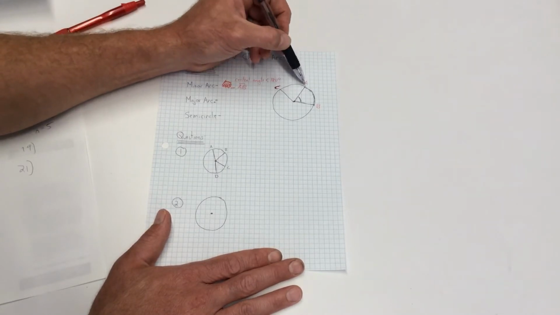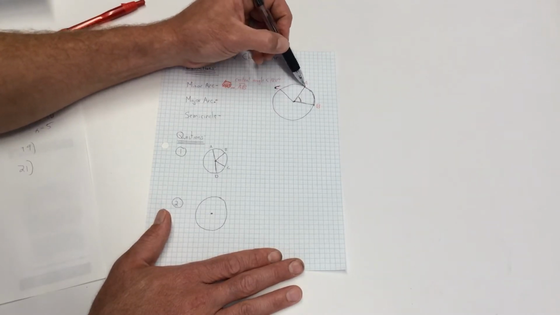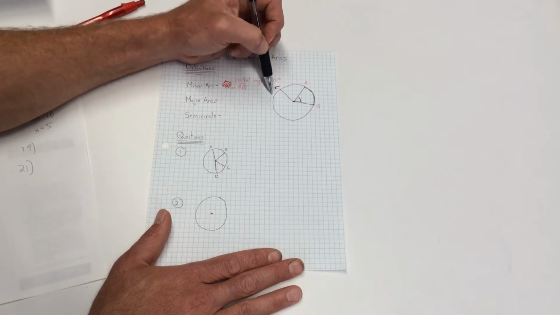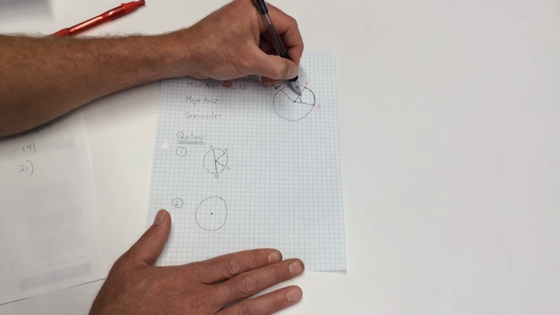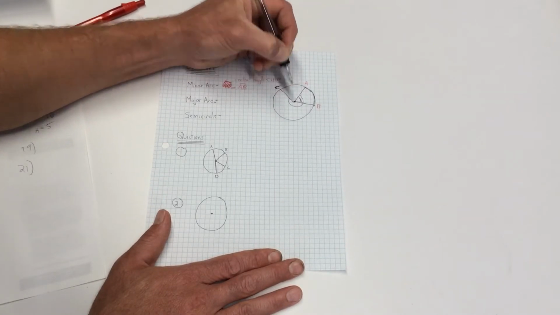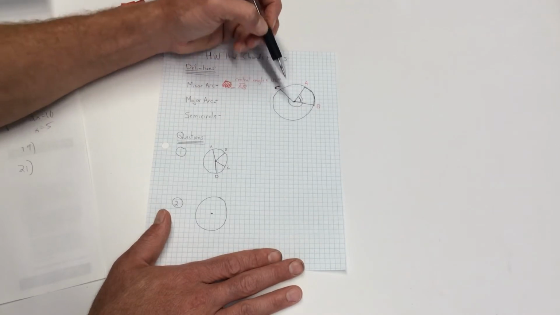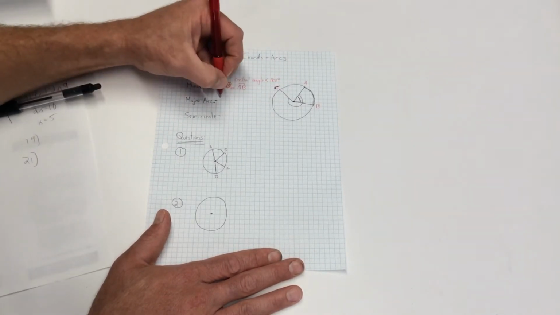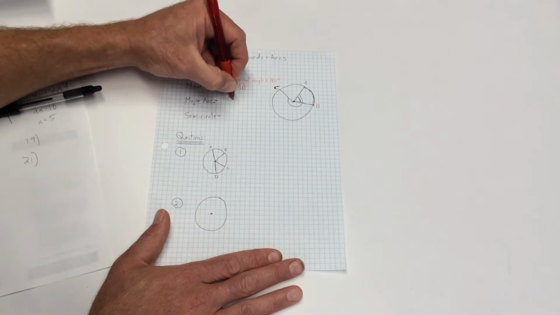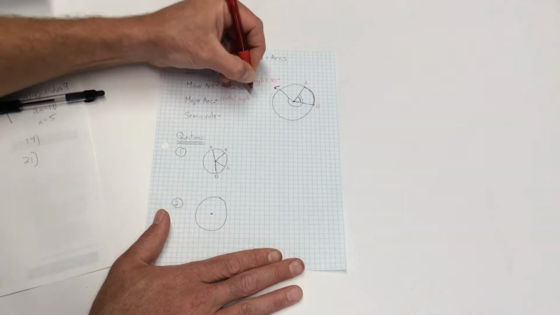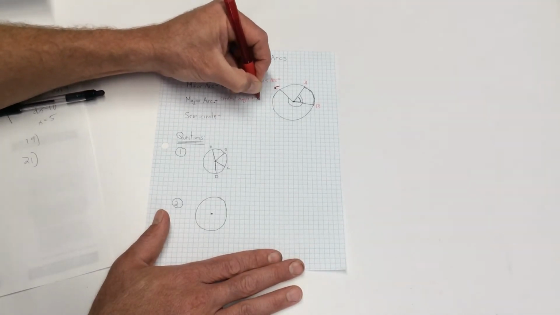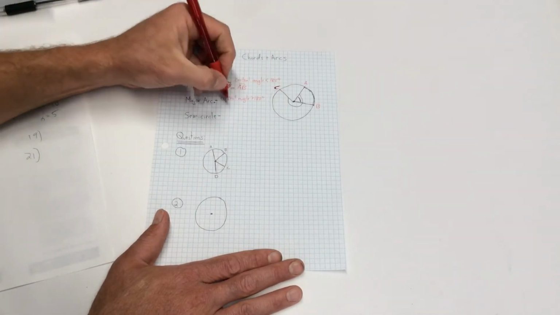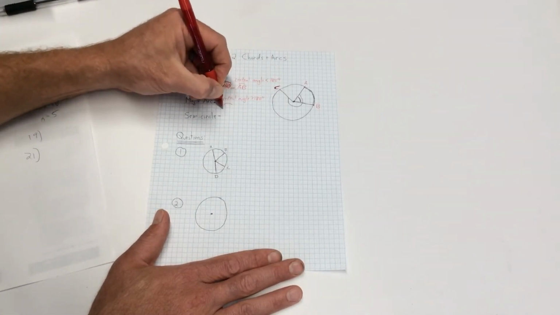However, if I were to say ABC, this arc all the way around this way, that is over 180 degrees, and so that is a major arc. So that is a central angle greater than 180 degrees. An example of that would be arc ABC.